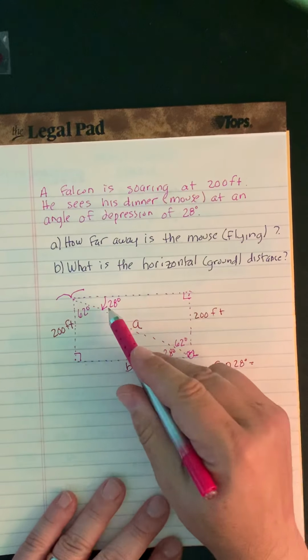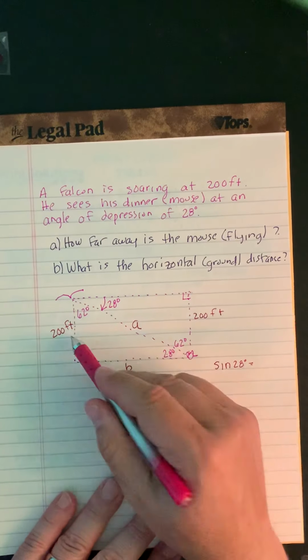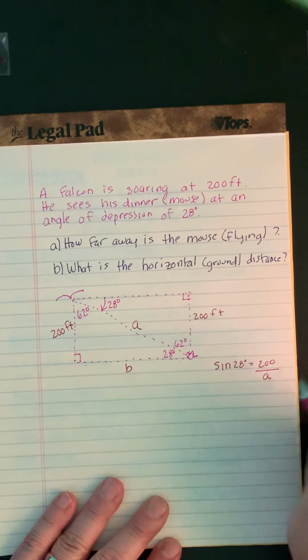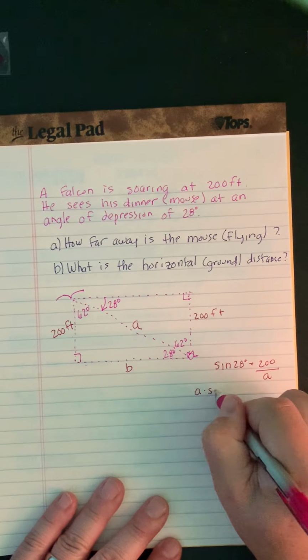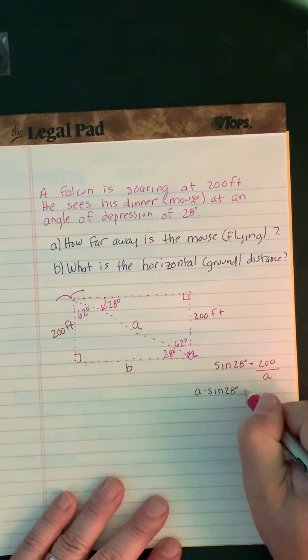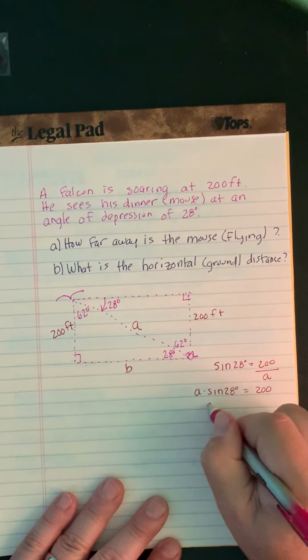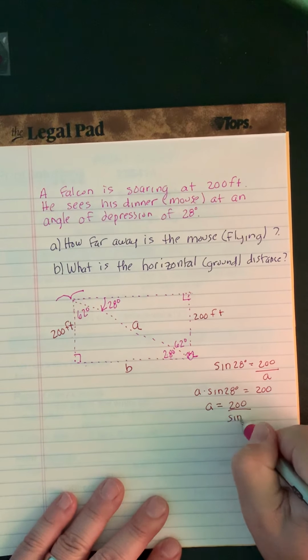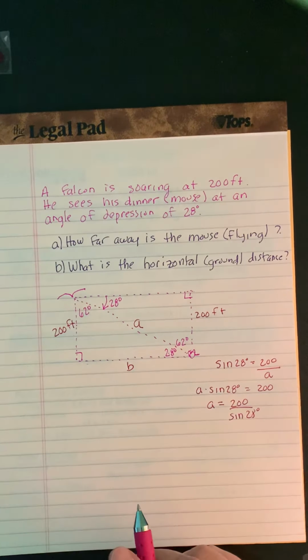equals opposite 200. So it would be opposite here also, over the hypotenuse, which is A. And then that would be A times sine of 28 equals 200. So A equals 200 divided by the sine of 28.